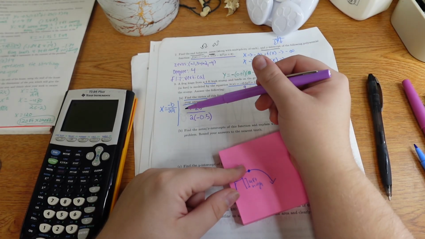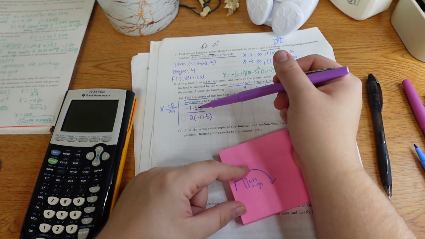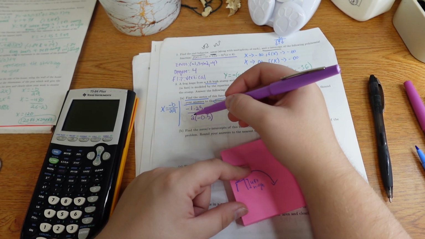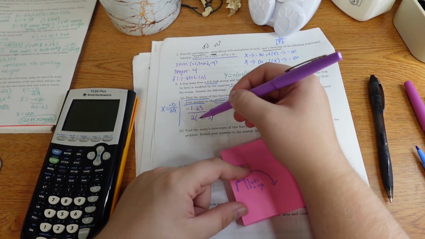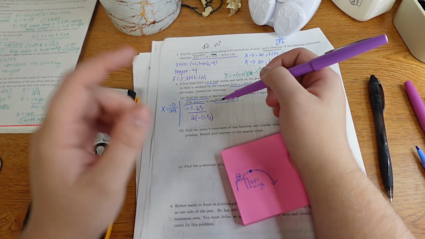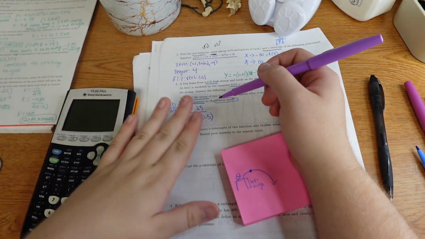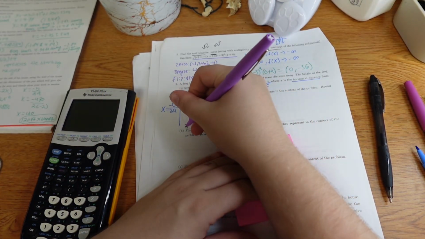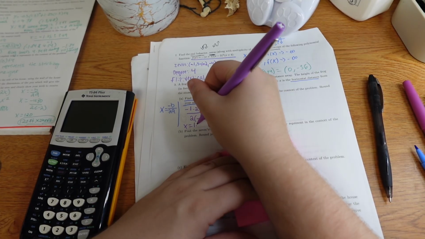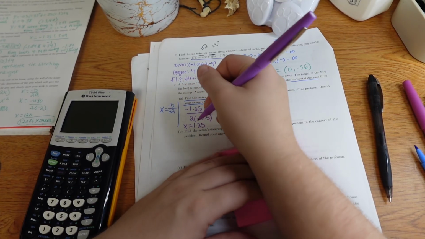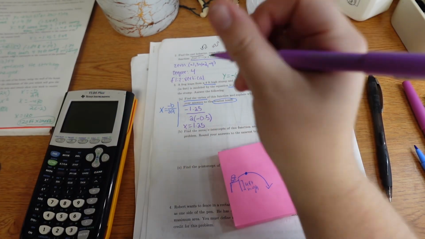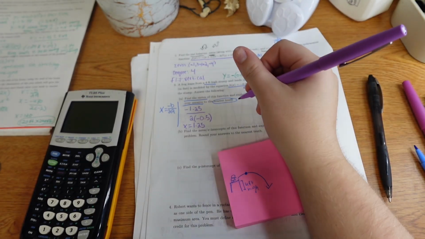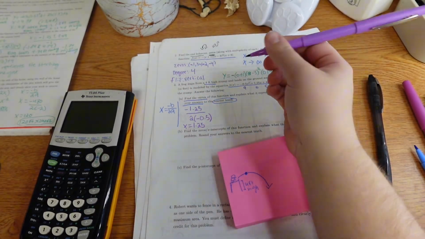So we have negative 1.25 all over 2 times negative 0.5. Now, I do have an answer key off to the side, so to spare us some time, I'm not going to plug it into my calculator, but the answer is going to be x equals 1.25. All right, so we found the x for our vertex. Now, this is where it's important.